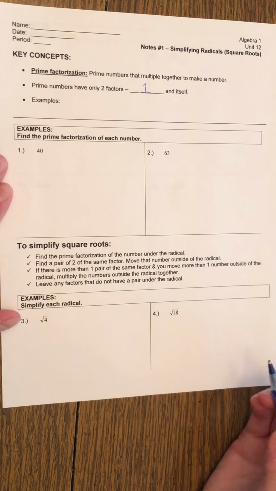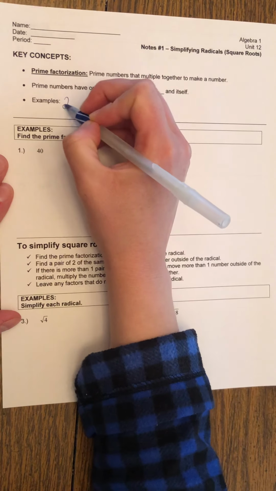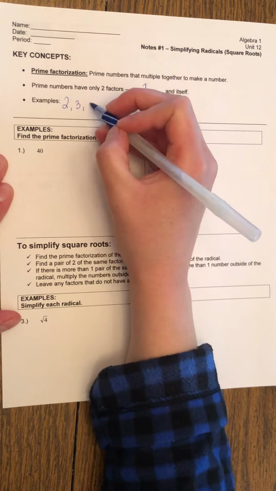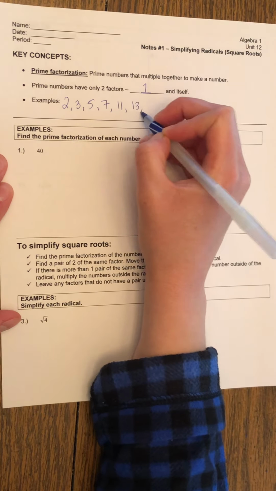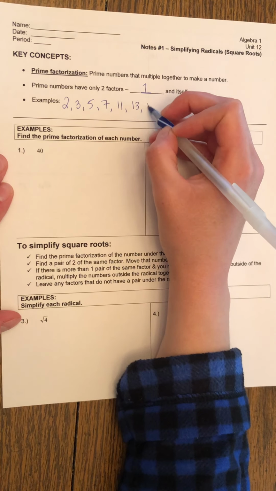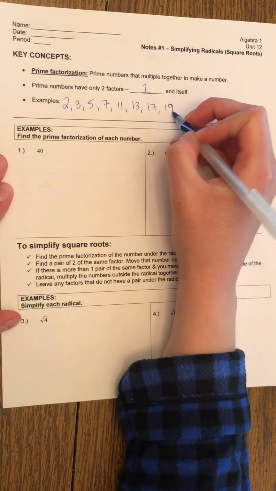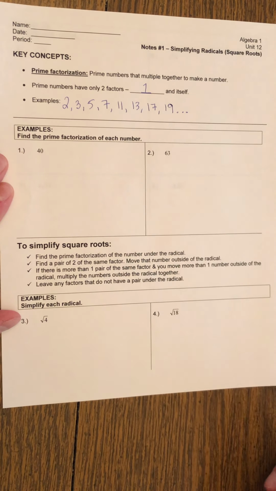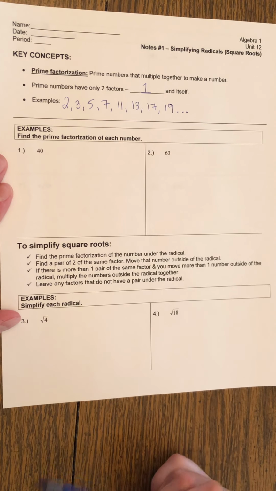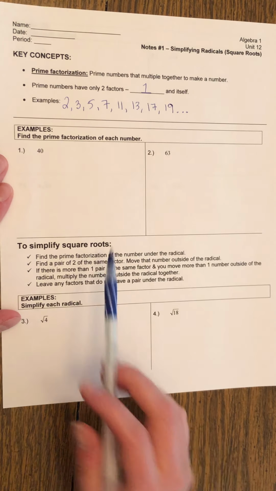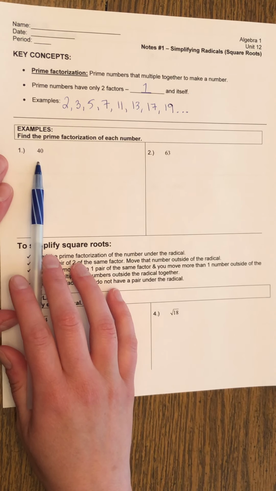So let's talk about some examples of prime numbers. Prime numbers are like 2, 3, 5, 7, 11, 13, 17, 19. And the list goes on. These are just the prime numbers under 20. And all of these numbers only have two factors, 1 and itself. So I want us to think about, how do we find the prime factorization of these numbers?